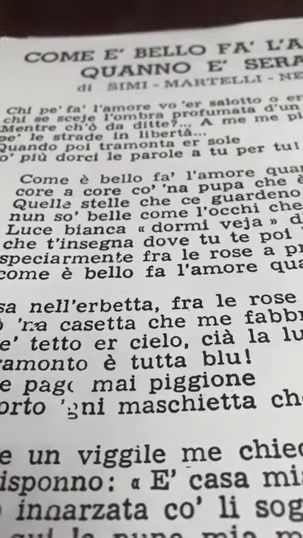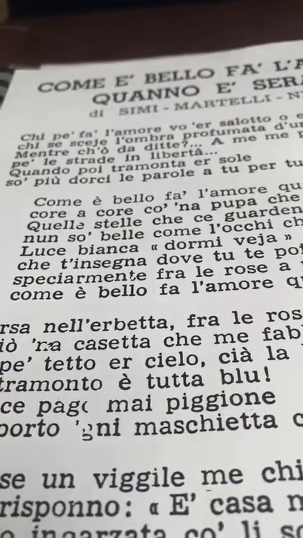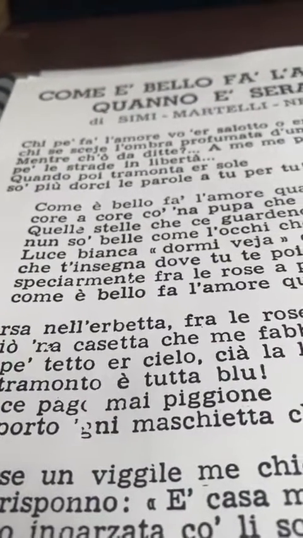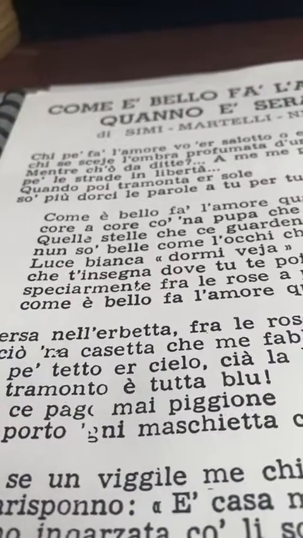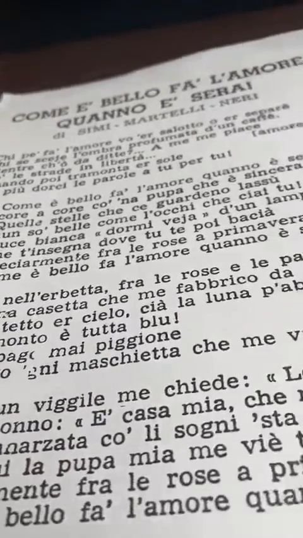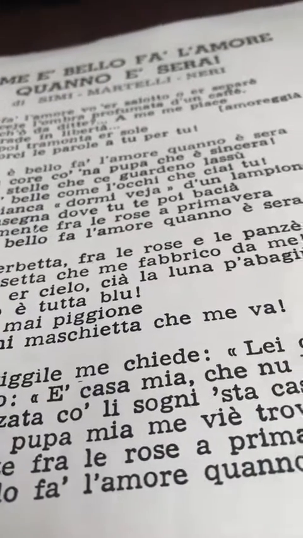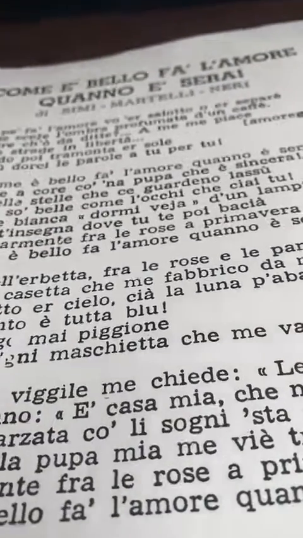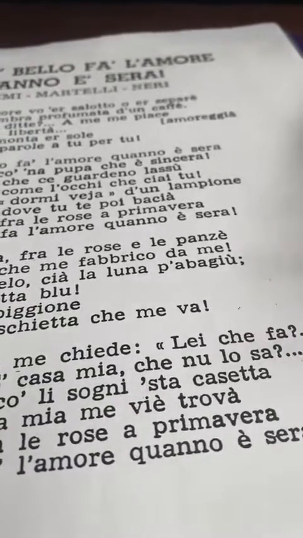Mentre ci ho da dire. I want to say. C'ho da dite. So it's totally wrong in Italian. But it works in the local language. Mentre c'ho da dite, a me piace amoreggiare. A me piace is a double, a me piace amoreggiare. But a me piace, in other words, put a bit of extra emphasis on it. Amoreggiare, from amore, to make love. Amoreggiare.